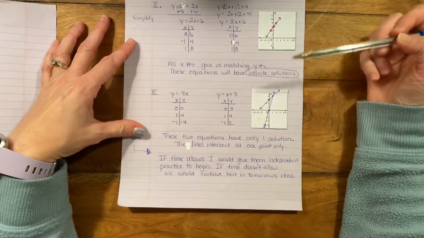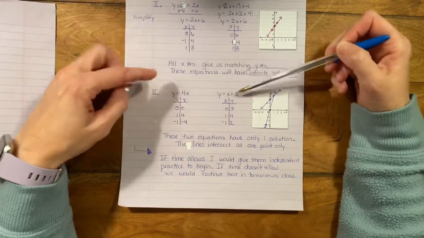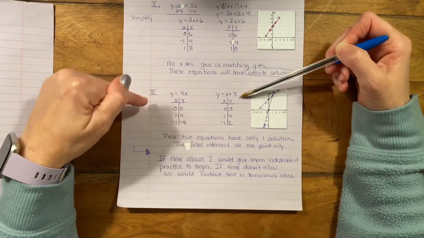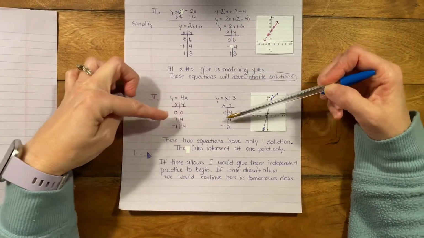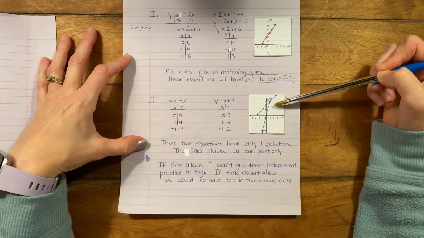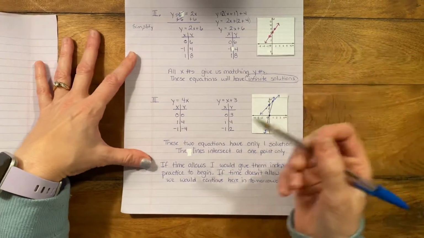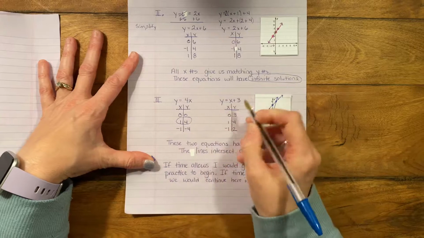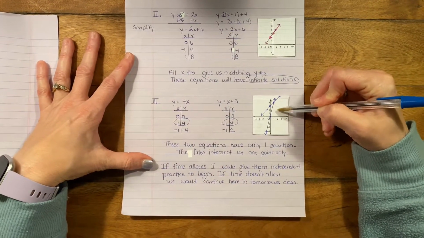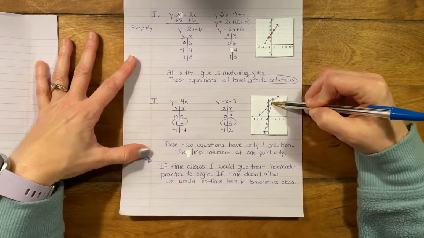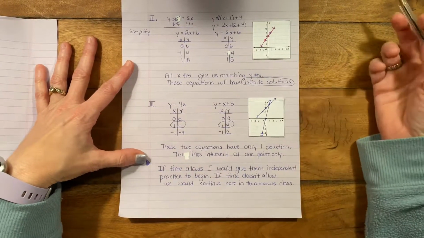One more guided practice, and that's a more simple looking set of equations. Again, substitution method, find the y. You will see that there's only one set of coordinates that both equations have, and that means that that one spot is the only solution and that these lines intersect.